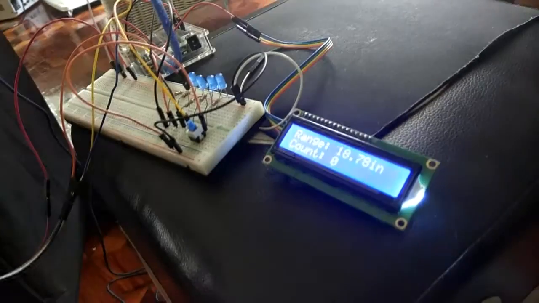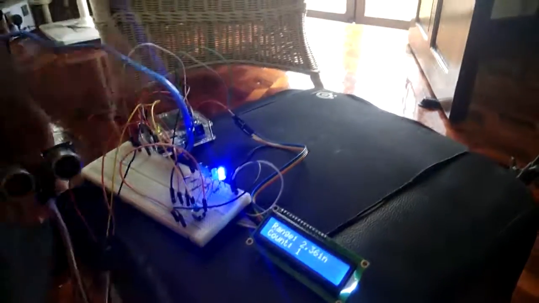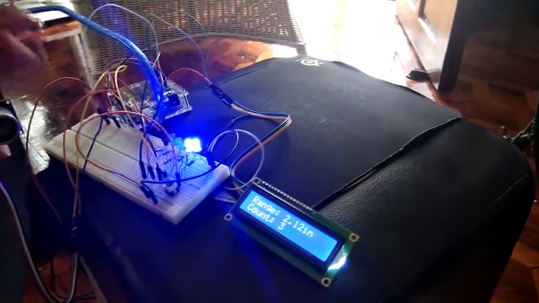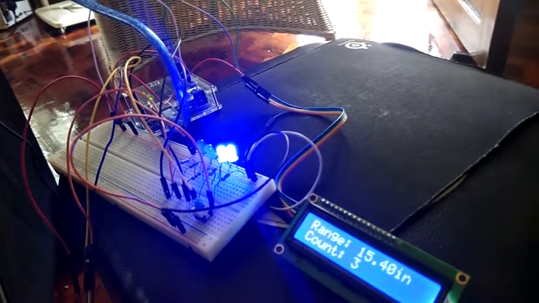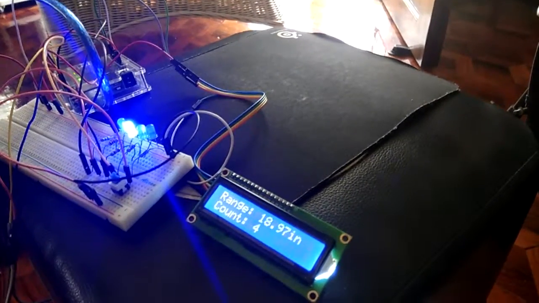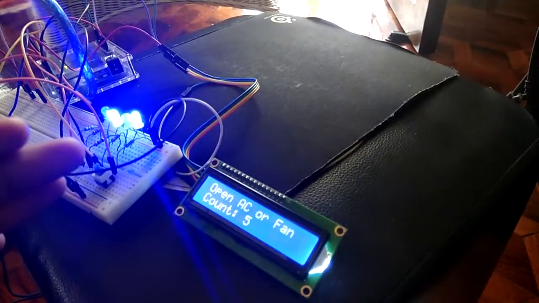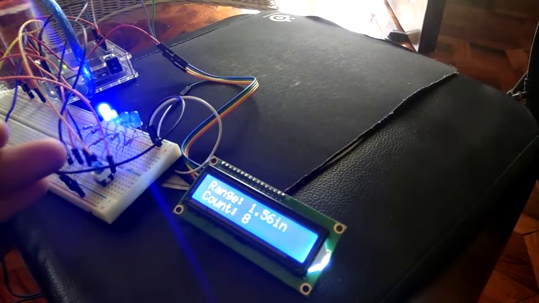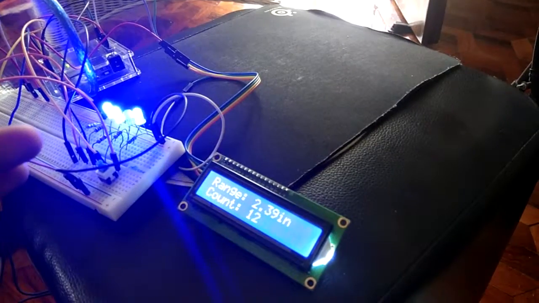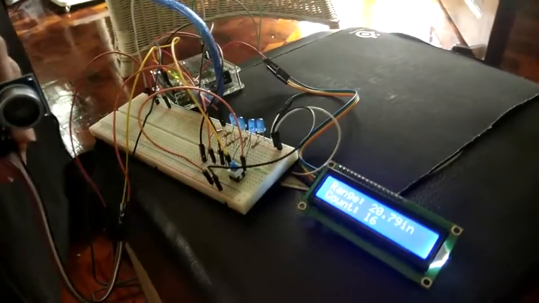This is for supplementary 4. As you can see, if my hand passes through the sensor, it will increment, and the LED is the BCD equivalent of the count. And if it's 5, the AC or fan will be on. And if I continue to count up until 16, the LEDs will be blinking.